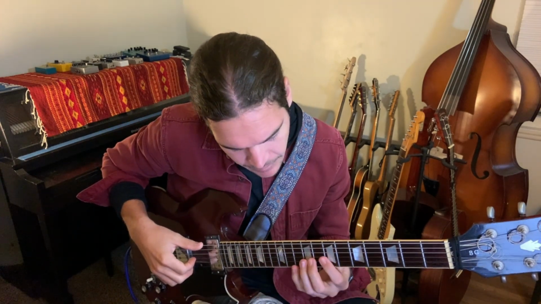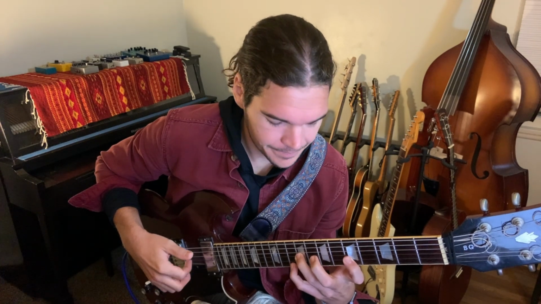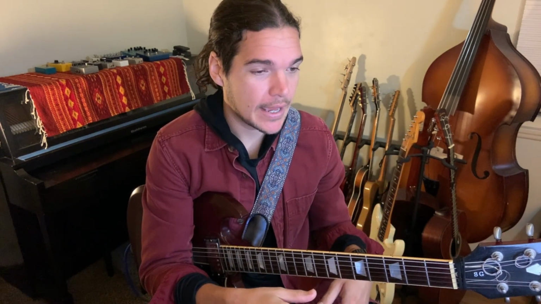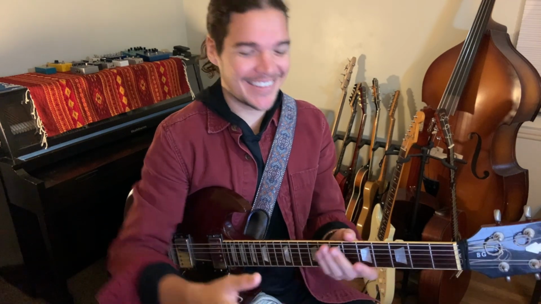So that's the first part. And then the second part, let me see if I can remember this. It sounds like this. And those are like the two little sections. So that first section has some bluesiness. Basically, when we're playing through this.